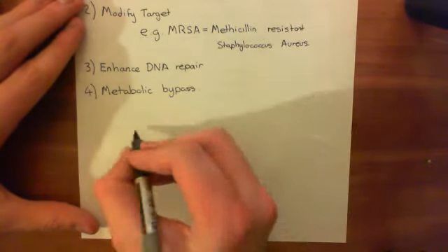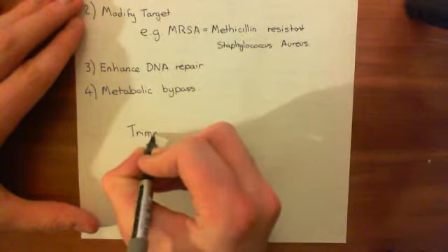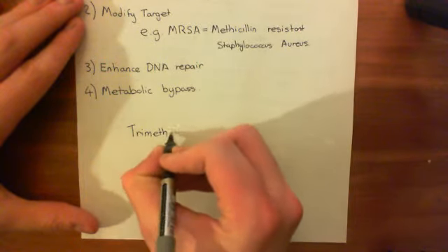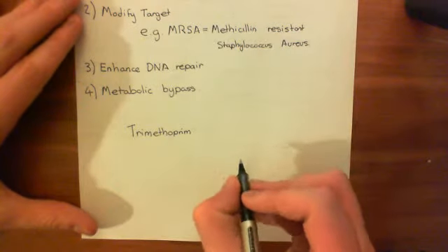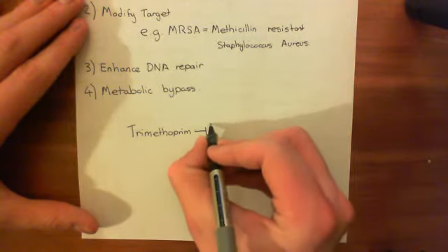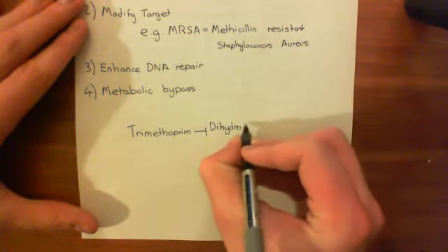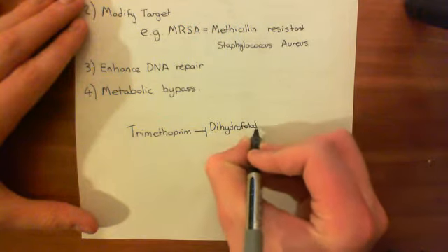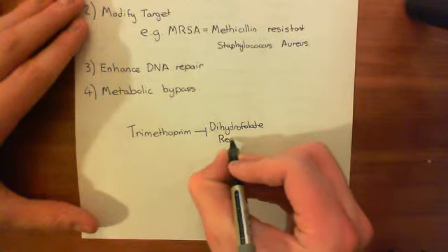So there is an antibiotic known as trimethoprim, which is a synthetic antibiotic. And basically, trimethoprim inhibits the bacterial dihydrofolate reductase enzyme. Okay, and I want to stress it inhibits the bacterial dihydrofolate reductase enzyme.